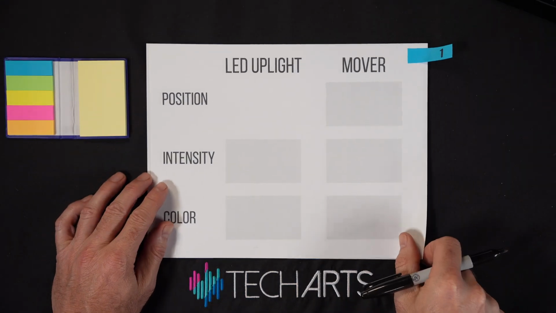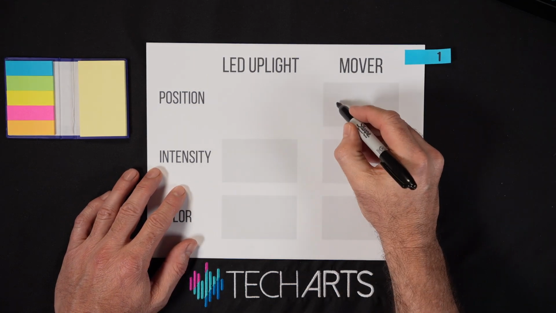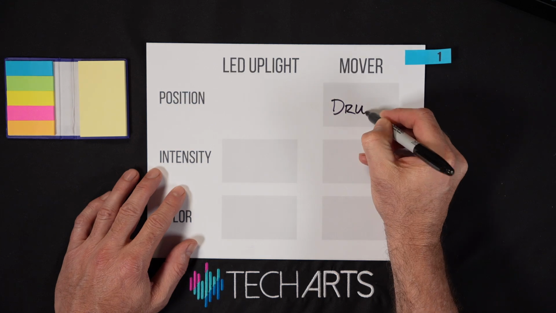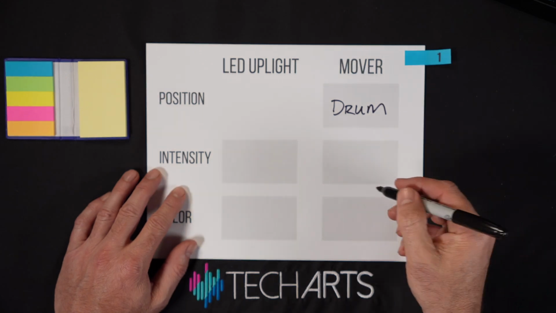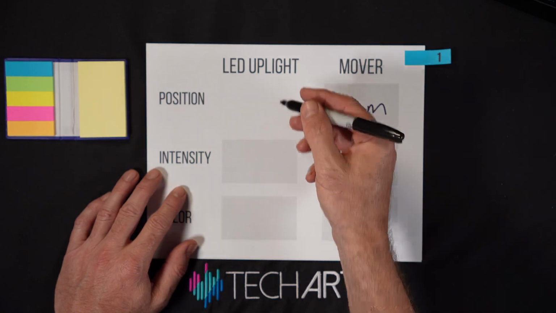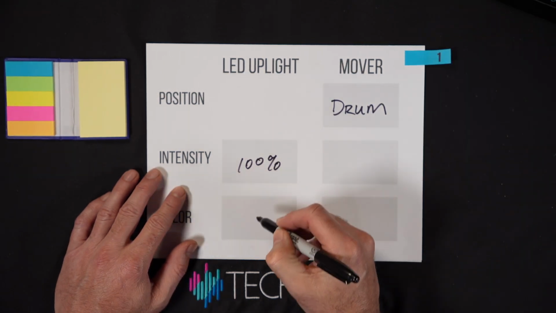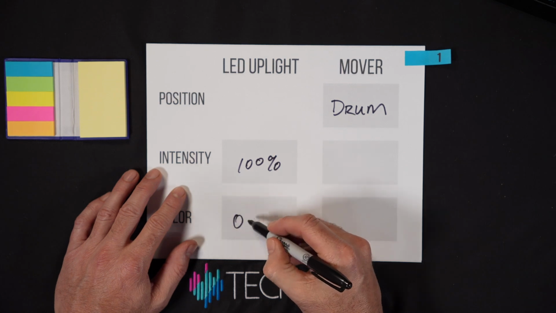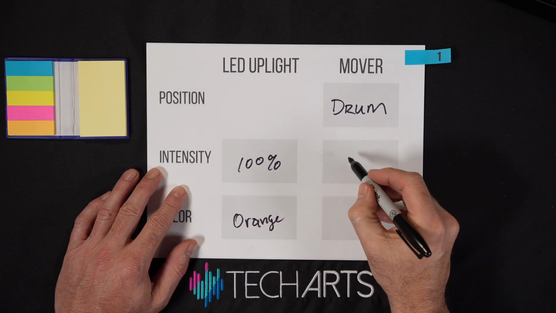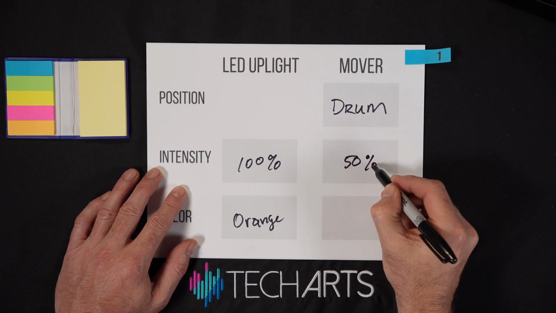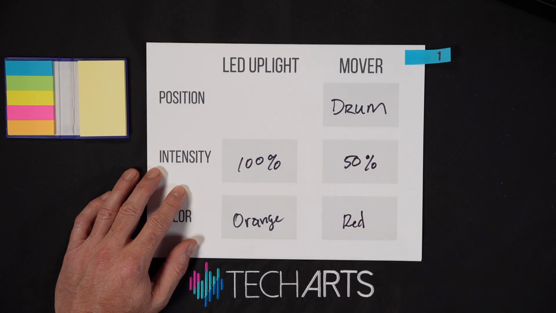Start with Q1. Now Q1, we're going to have the moving light on the drummer. Of course, we only have enough money to hire a drummer, not a full band, so we just need one light. And we want the LED uplight that's on the back curtain to be at 100%, and the client loves their logo color, which is orange. And since the drummer is just doing a walk-in look, we're just going to put that at 50%, and since this has a fire theme, we're going to go with a red light for that moving light.